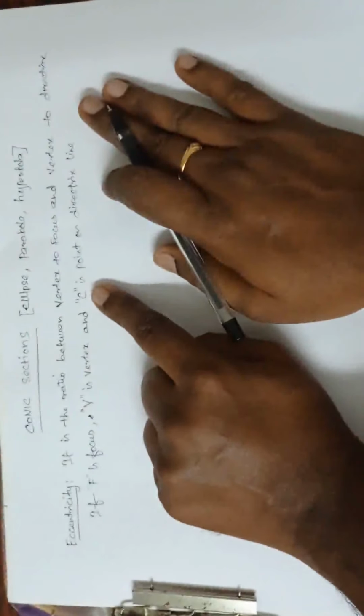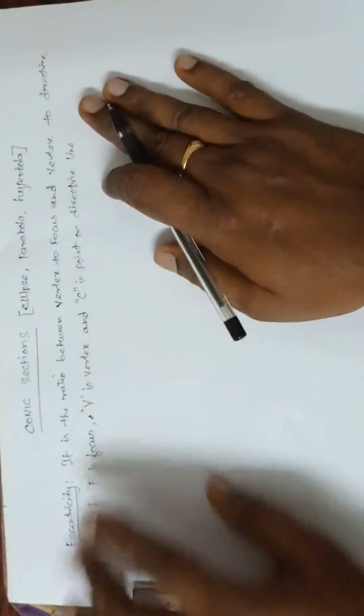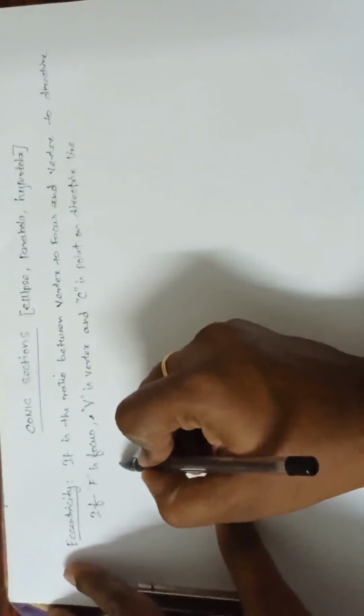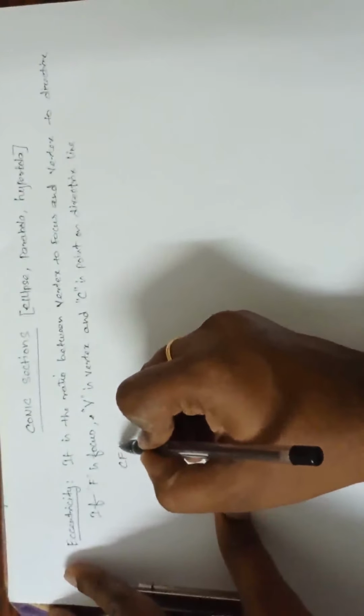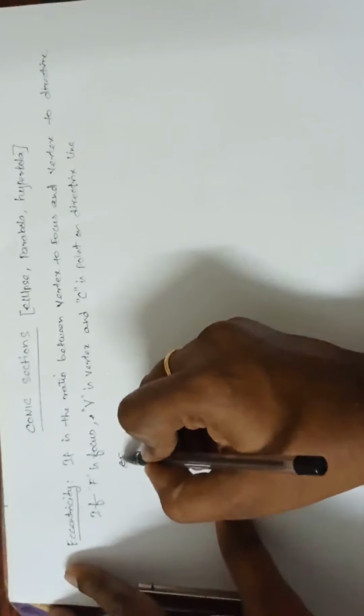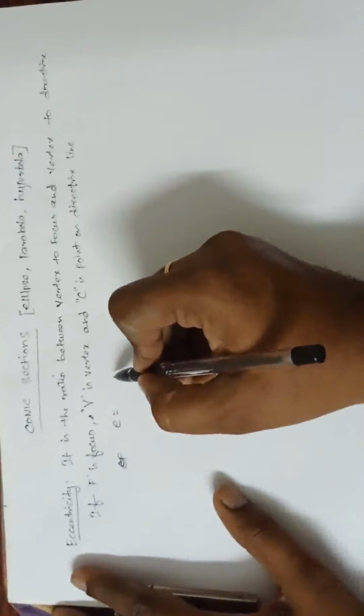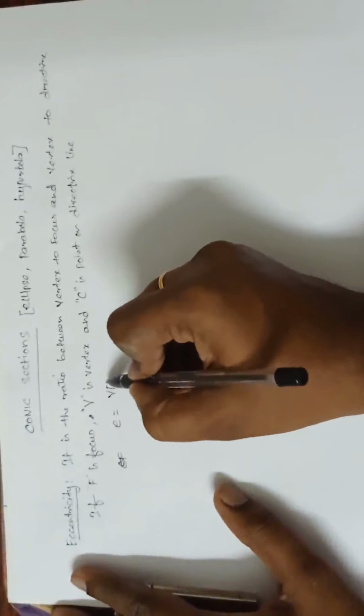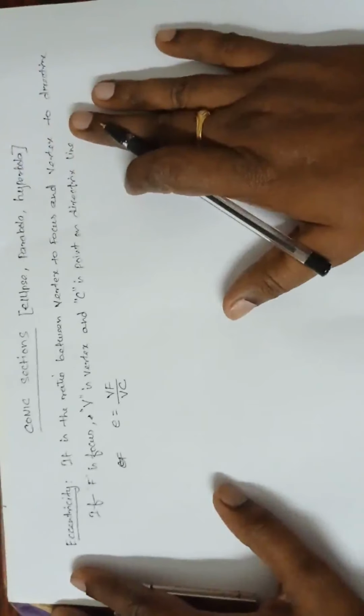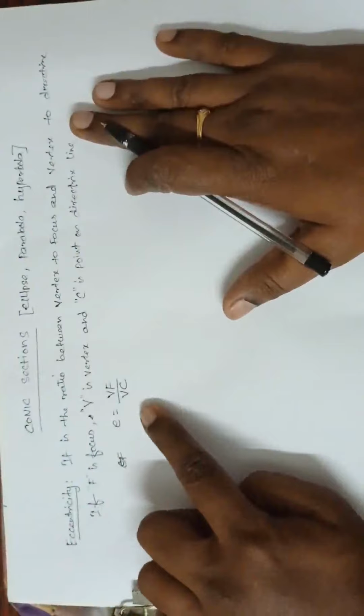Directrix means it's a line, and vertex and focus are points. C is a point on the directrix line. Then we can say eccentricity E is equal to VF by VC.